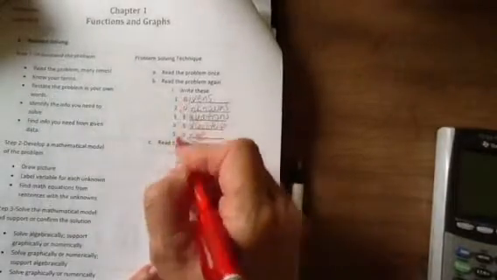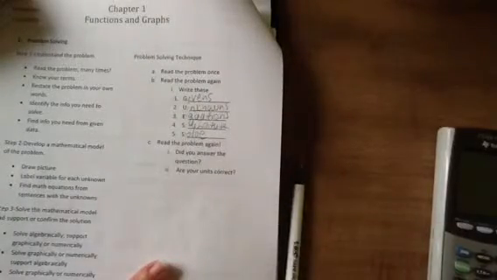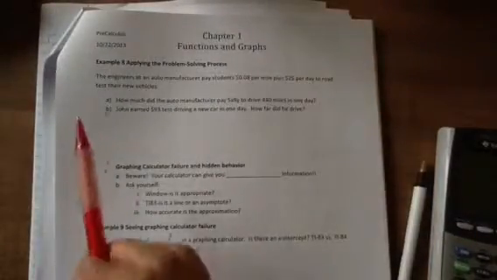I call this the GUESS way of doing it. You don't have to organize it that way. It just helps me to see it better. Let's try this problem-solving technique.